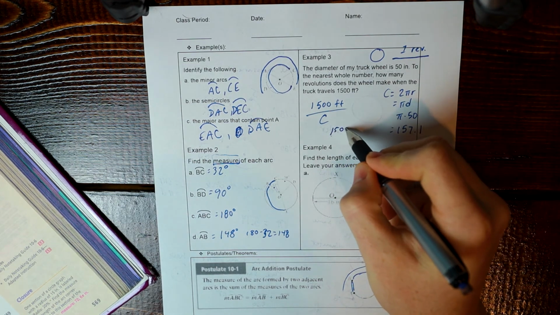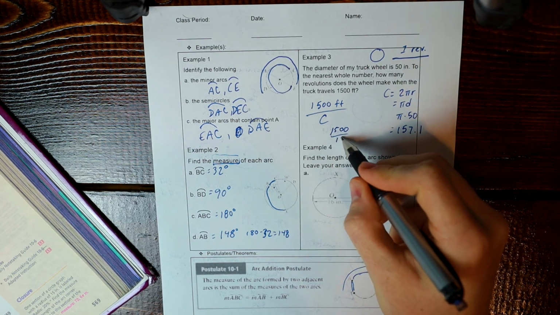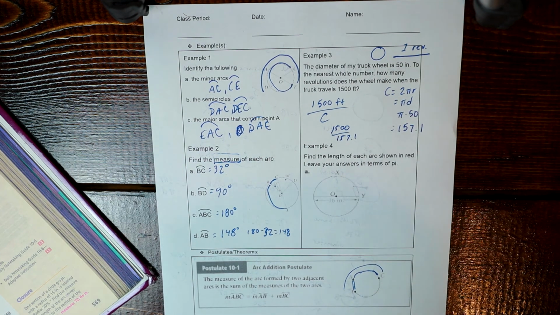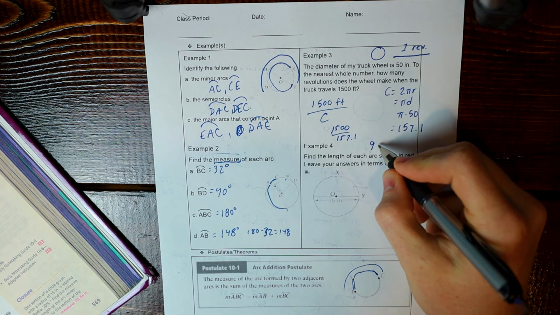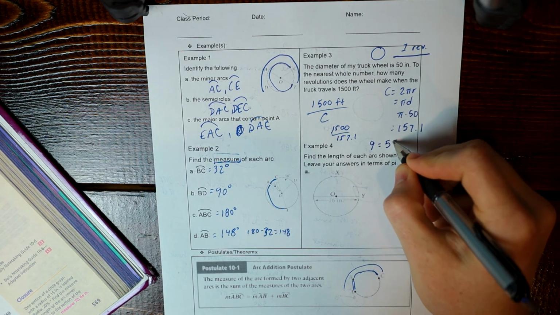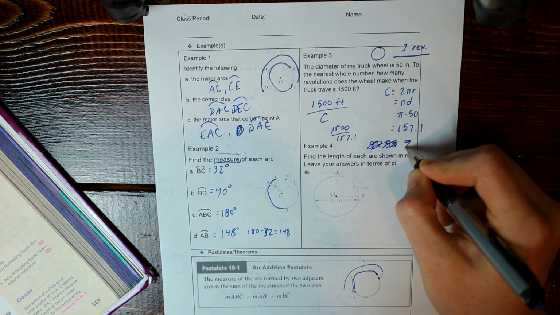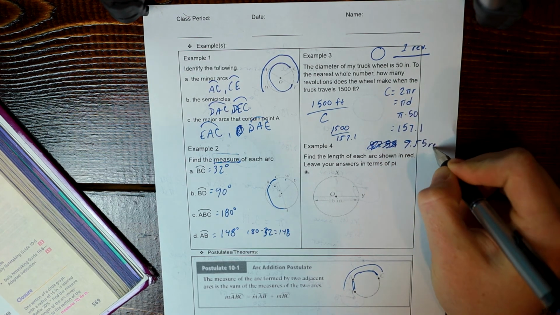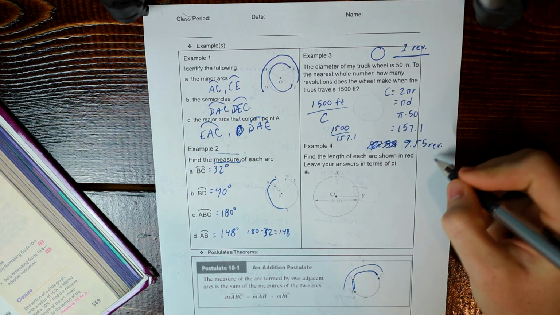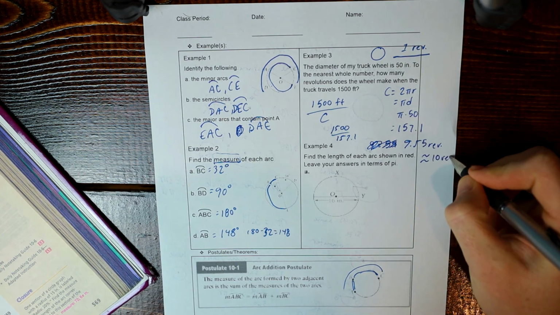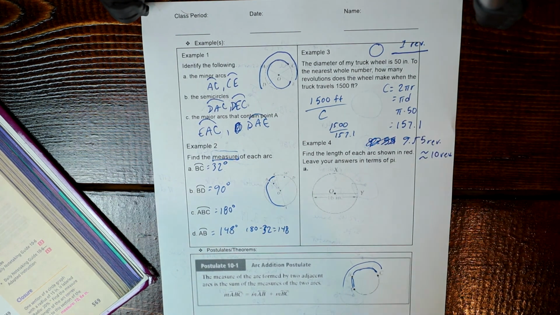So I'll take 1500 and divide it by 157.1. Calculator says 9.55 revolutions. So we'll say approximately 10 revolutions if we were going to round.